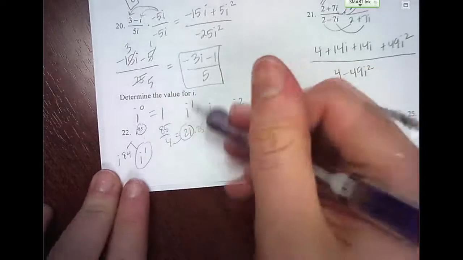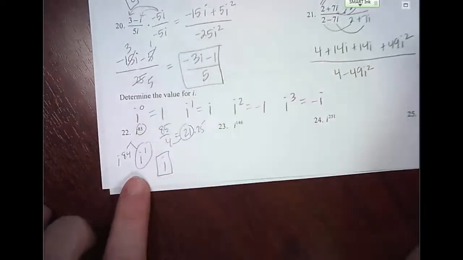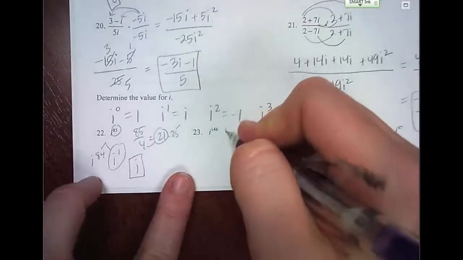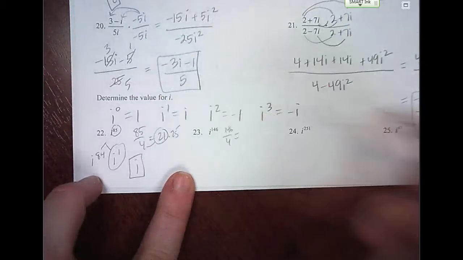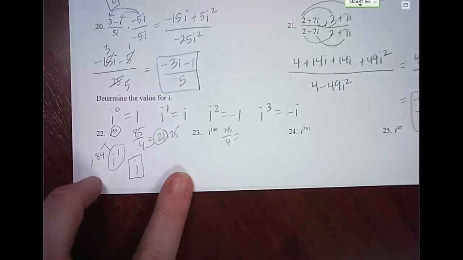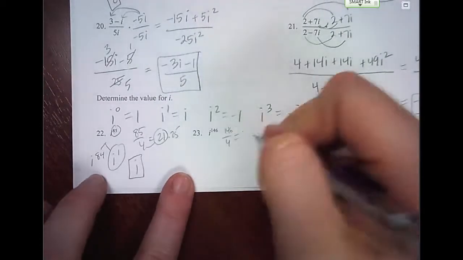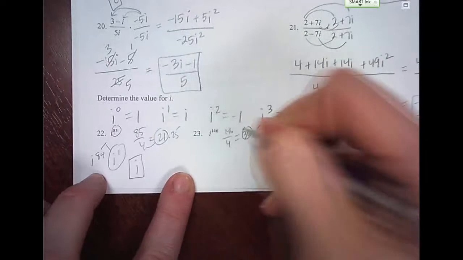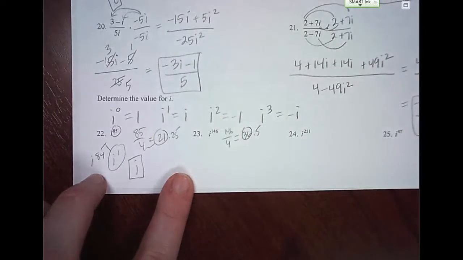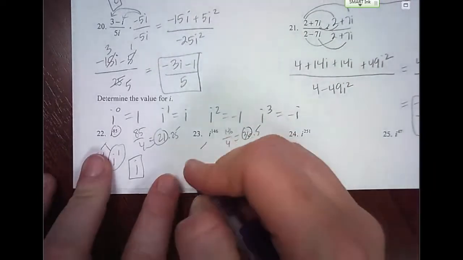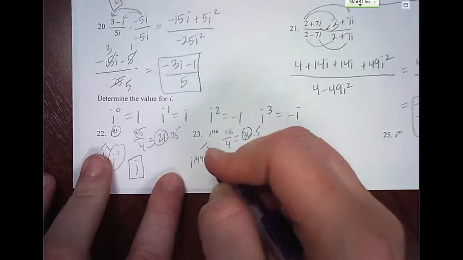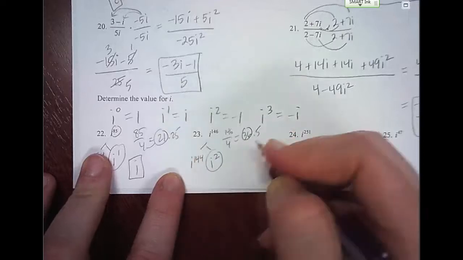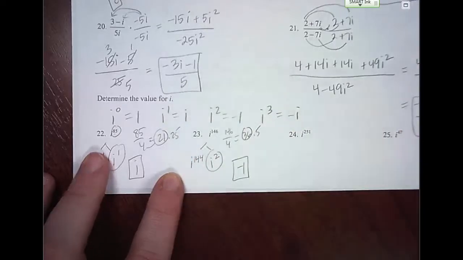The first is just i. So same thing here, 146 divided by 4 is 36.5. 36 times 4 is 144. So I go i to the 144, and then I've got 2 left over. So i squared is negative 1.